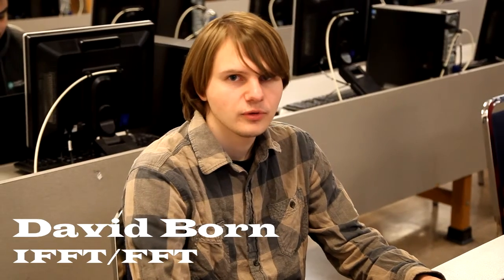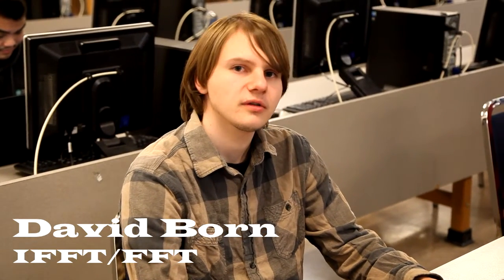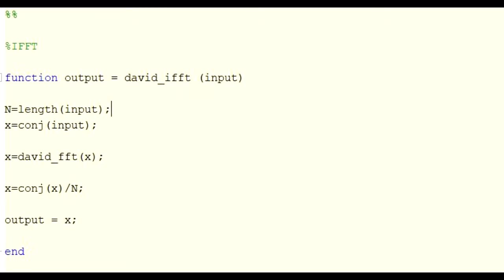Our inverse fast Fourier transform, known as the IFFT, uses a mathematical trick that allows the FFT, or the fast Fourier transform, to perform the IFFT. To summarize, the IFFT process consists of taking the input data and performing a complex conjugate, then the FFT function, and then taking the complex conjugate again. The result is then divided by the number of input data points.